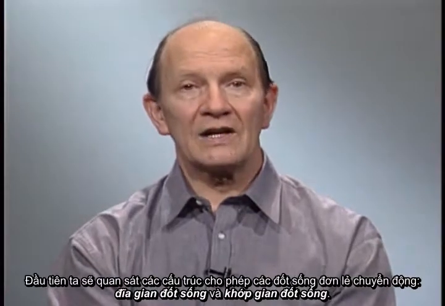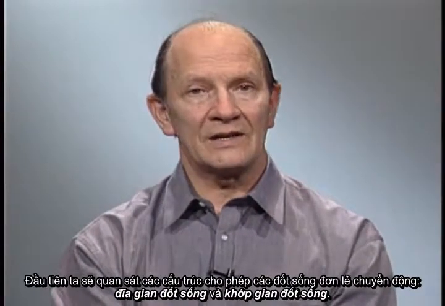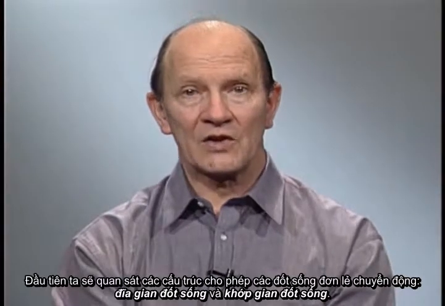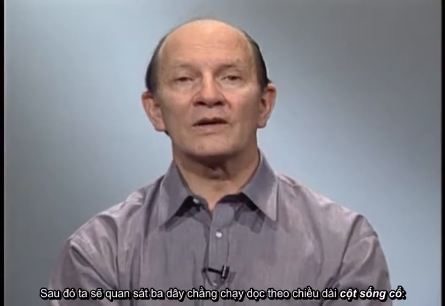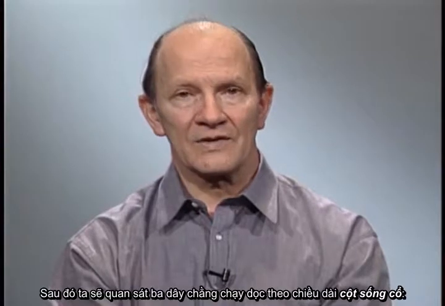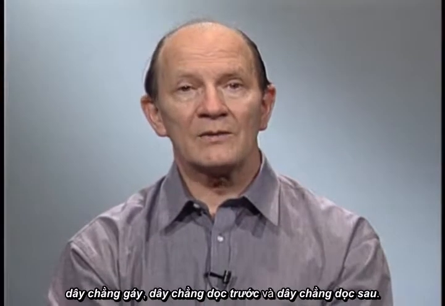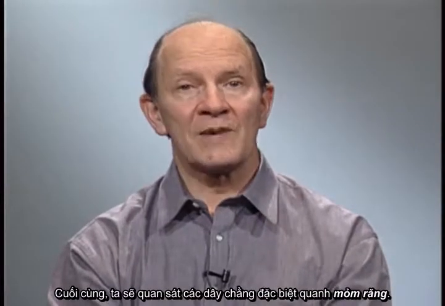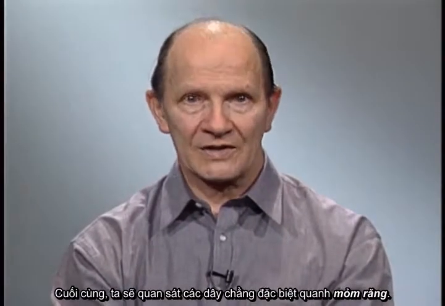We'll look first at the structures that permit movement between individual vertebrae, the intervertebral discs and the intervertebral joints. Then we'll look at three ligaments that run the length of the cervical spine, the nuchal ligament and the anterior and posterior longitudinal ligaments. Lastly, we'll look at the special ligaments around the odontoid process.